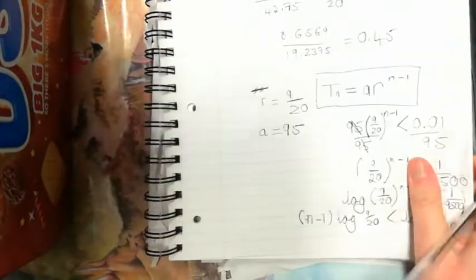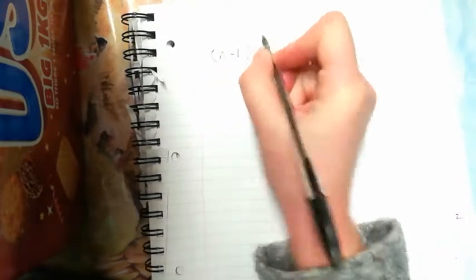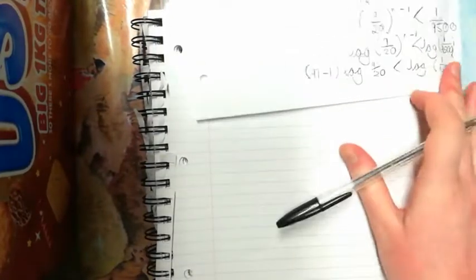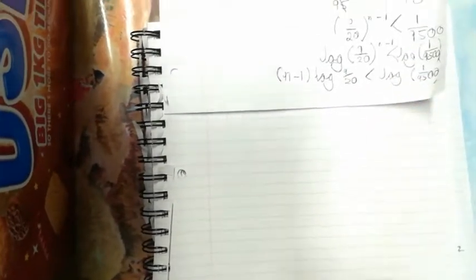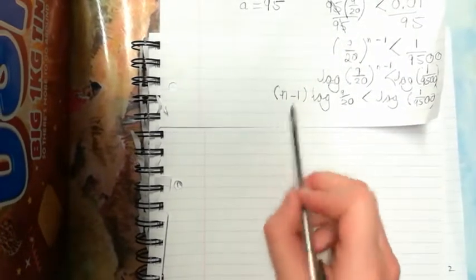That's the last thing we had written on our page. Now I want to get n minus 1 by itself.